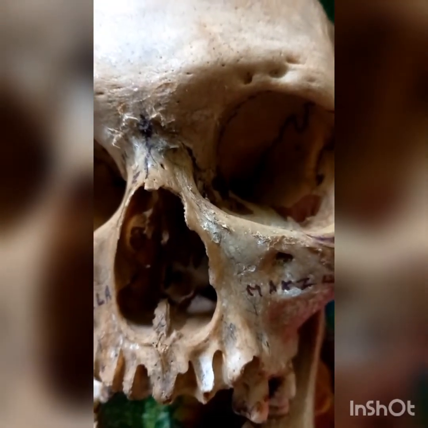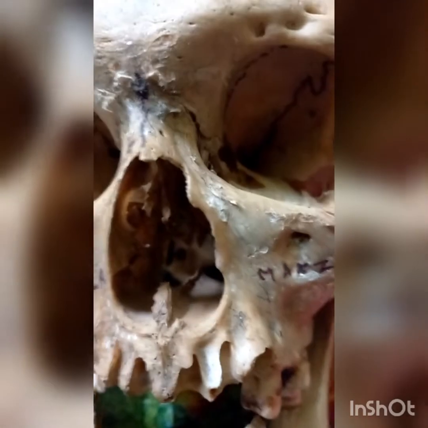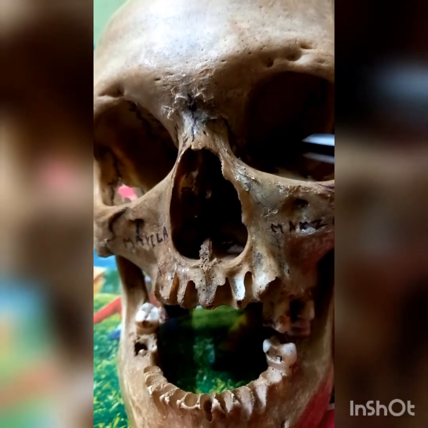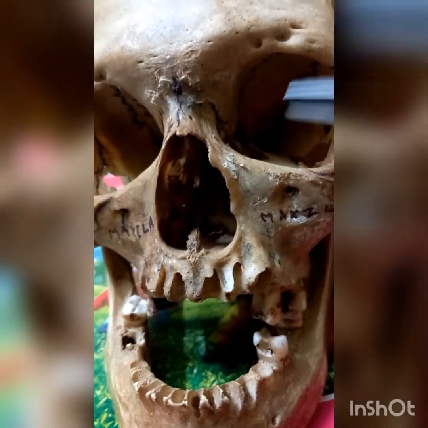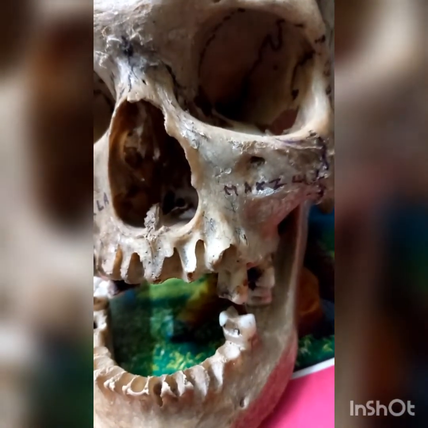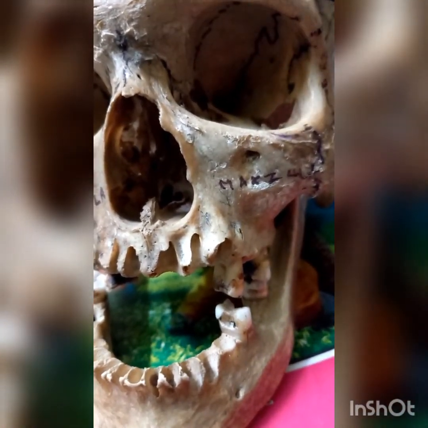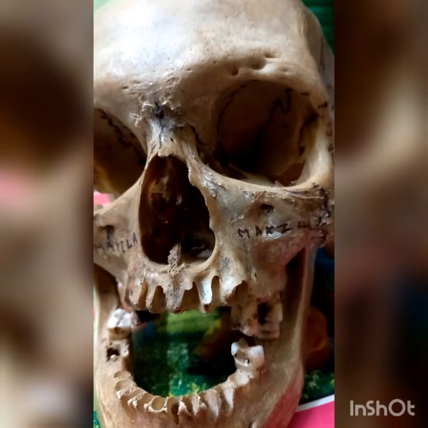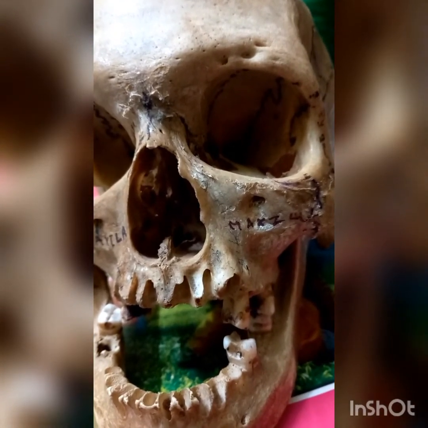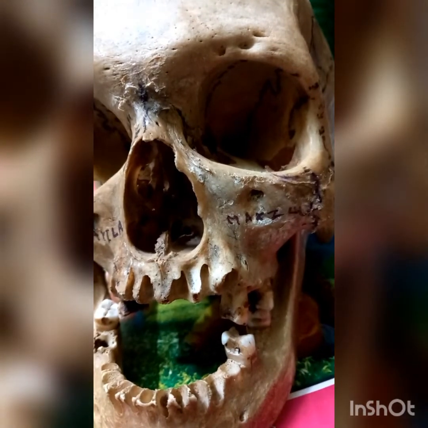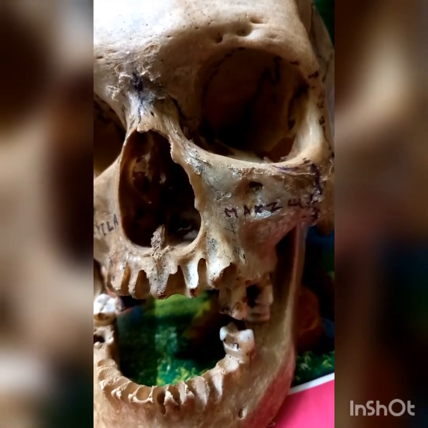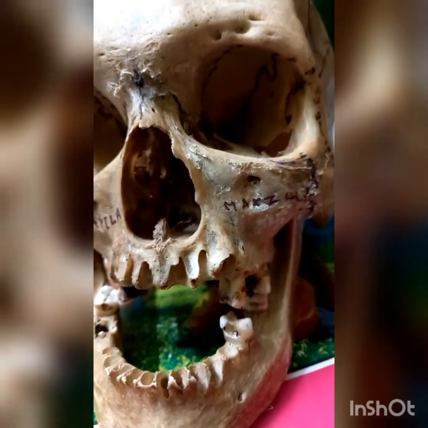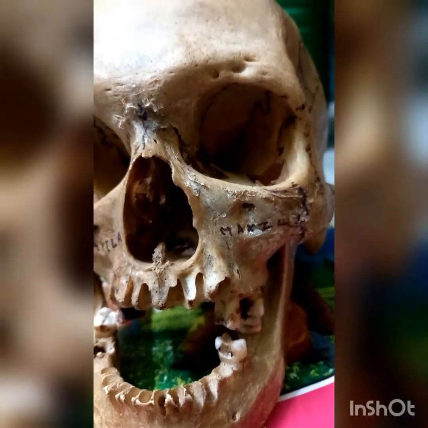Now the next part, we will see the orbital margins. These are the two orbits that we can see in haunted horror movies. So this is the supraorbital margin. We can see the supraciliary arch, and after this, if you feel your eyebrows, you can feel a bony prominence just above your eyelid. This is called the supraorbital margin. The supraciliary arch and supraorbital margin are very closely placed.